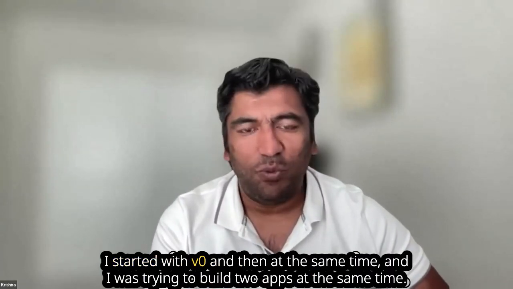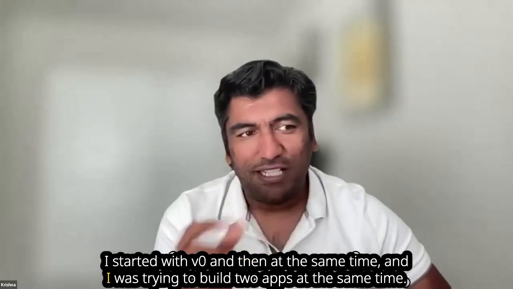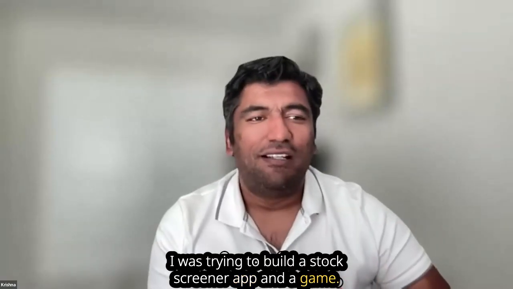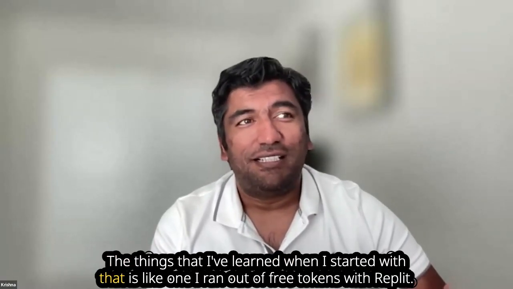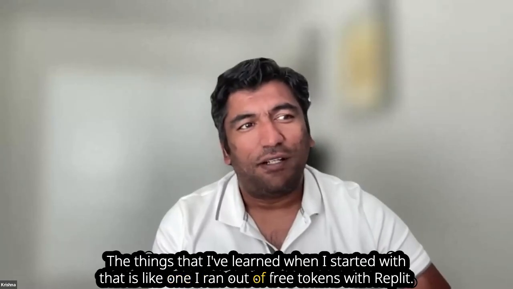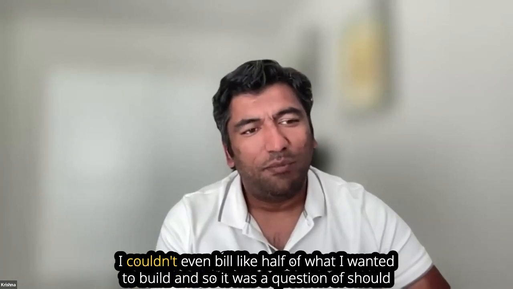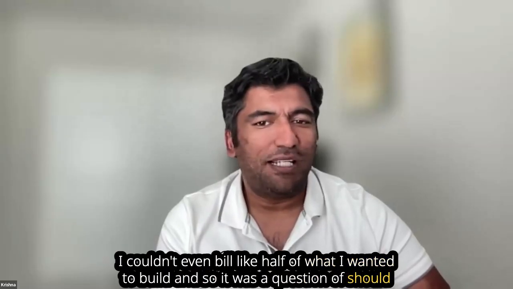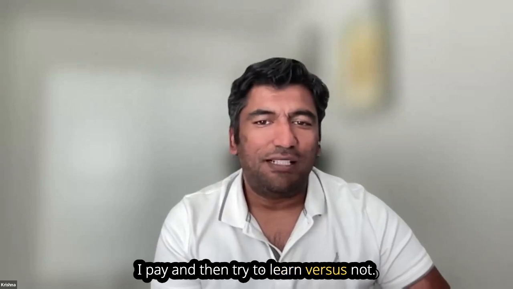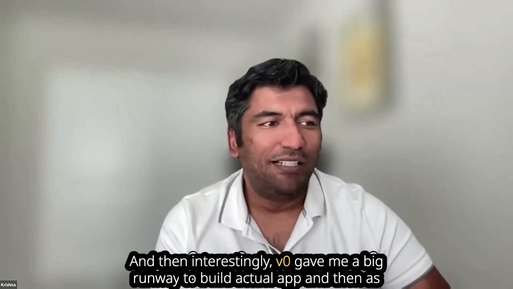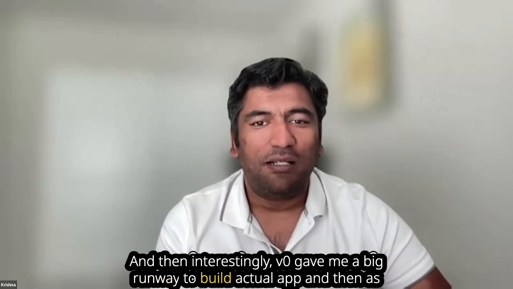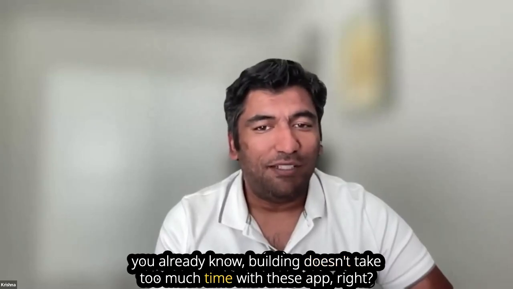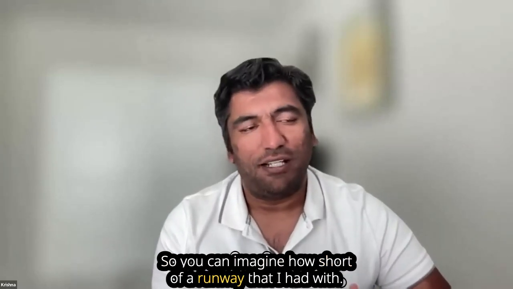I started with one tool and then Replit at the same time, and I was trying to build two apps at the same time: a stock screener app and a game. The first thing I learned is that I ran out of free tokens with Replit. I couldn't even build half of what I wanted to build. So it was a question of whether I should pay and then try to learn, or not. Interestingly, the other tool gave me a big runway to build an actual app. And as you already know, building doesn't take too much time with these apps, so you can imagine how short a runway I had with Replit.